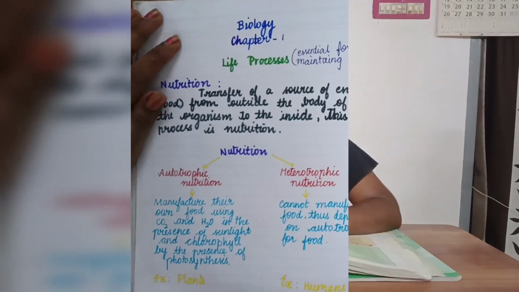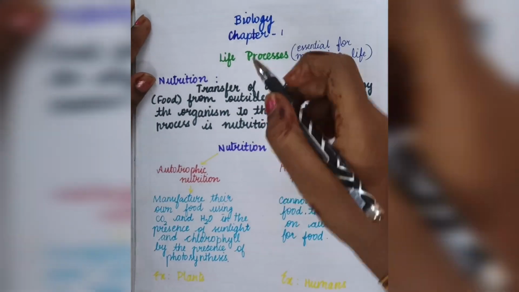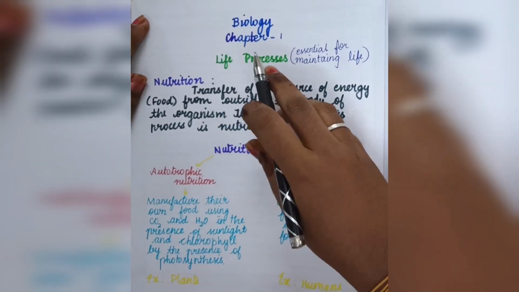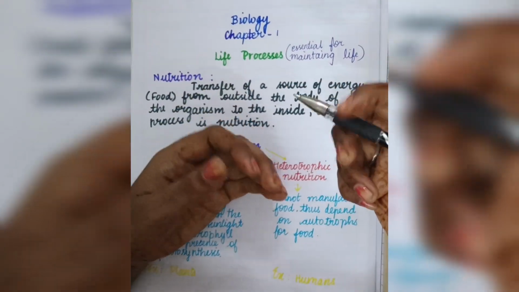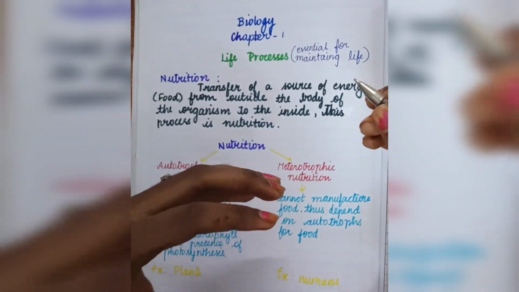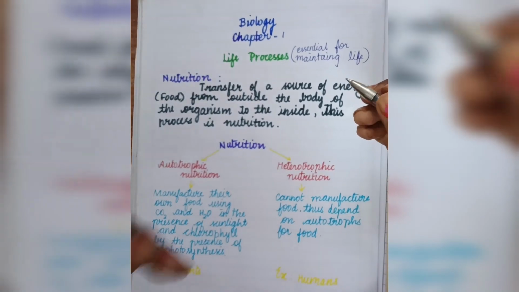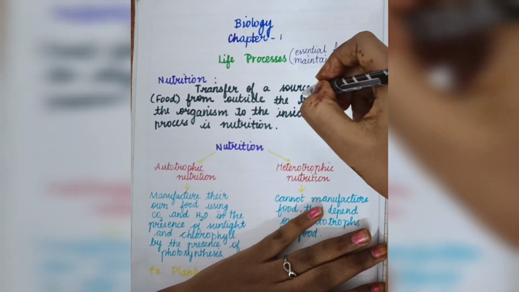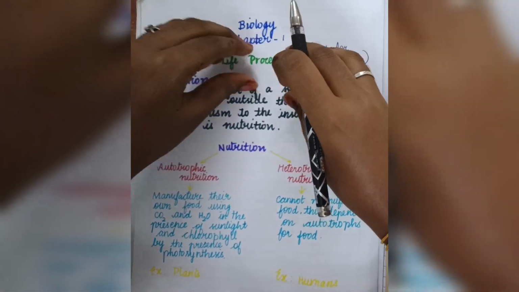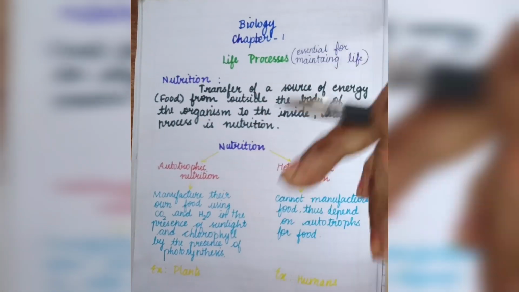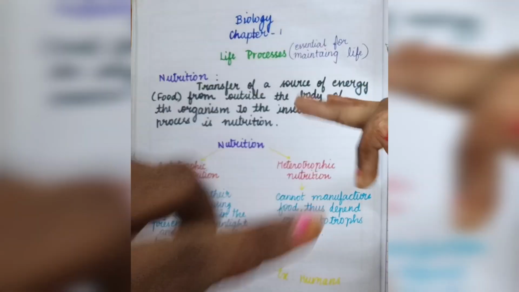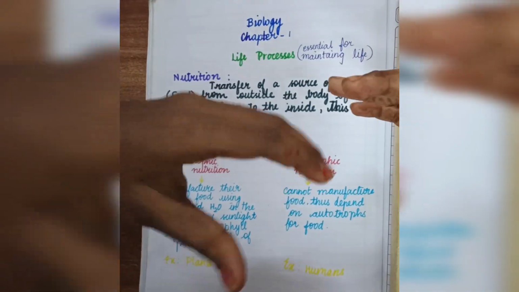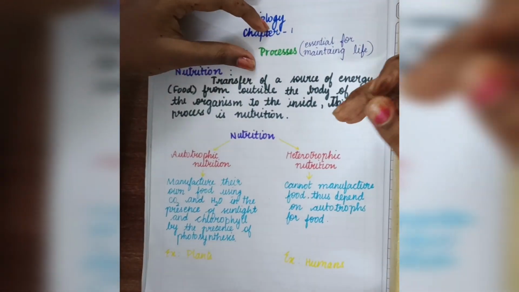Come, let's go. So the chapter we will be looking at is life processes. What do you mean by life processes? Processes like digestion, excretion, absorption, transportation, all these processes are necessary for our living. That's why these processes are totally called life processes. How do you tell an organism is living? By their growth, by their movement, breathing. So all these processes come under life processes.